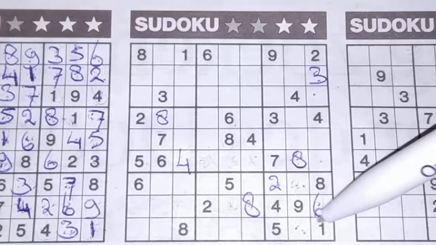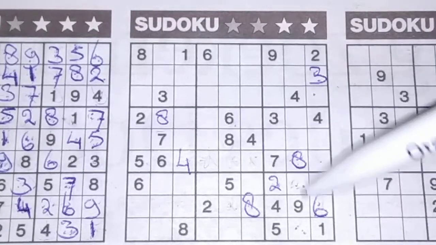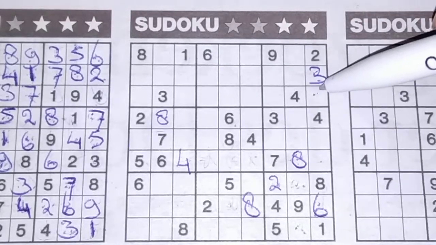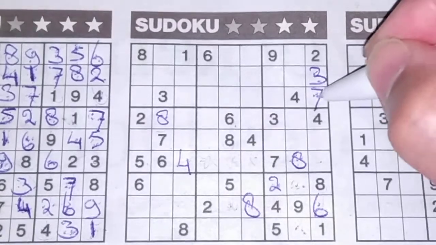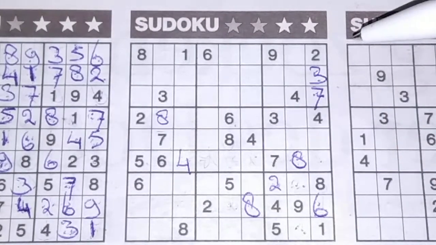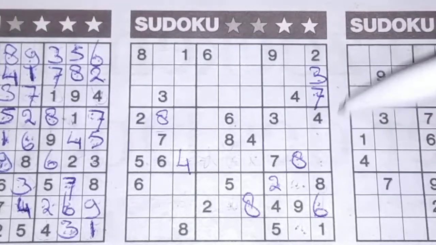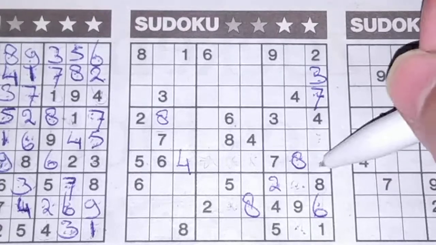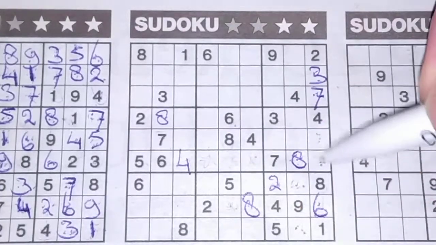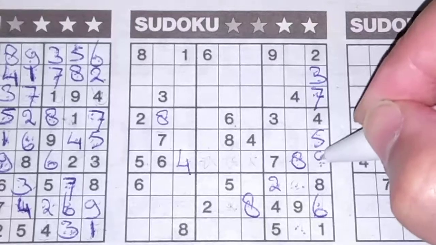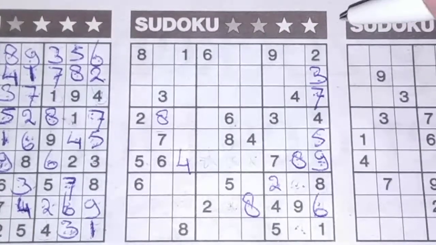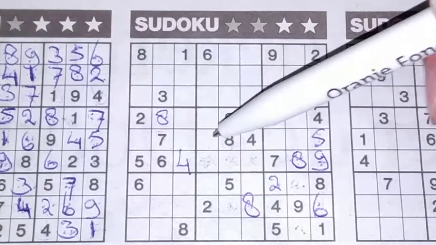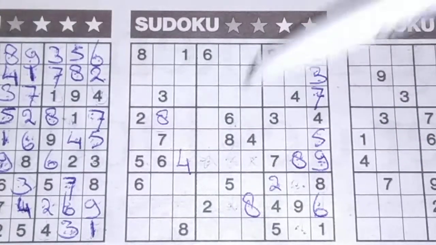The 7 we have in this column, the 7 we have in the column next. So in the last column, the only place for the 7 should be there. 2 numbers left, the 9 and the 5 are missing. We have a 5 here, no 5 there, 5 should be here, and the 9 goes there. These 3 numbers are the numbers 1, 3, and the 2.